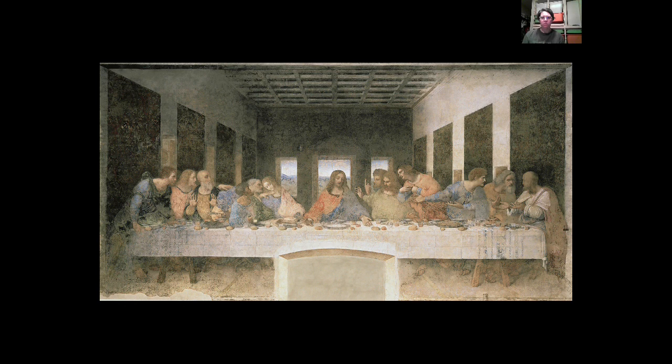Da Vinci worked on this particular work of art for 3 years, and when he finished the painting, he actually had used an experiment to create the fresco. So fresco typically is made of tempera and a water-based plaster paint, or water-based plaster and tempera.